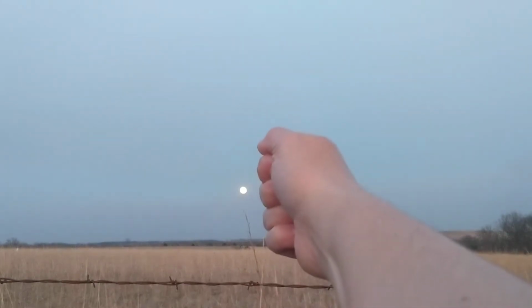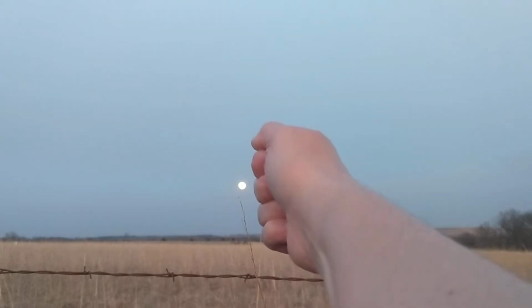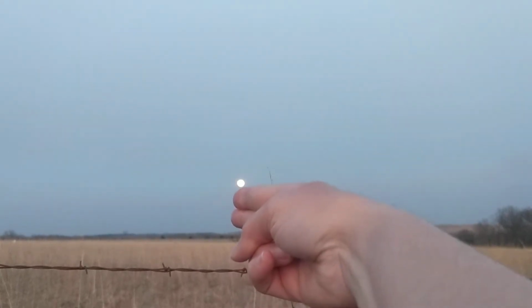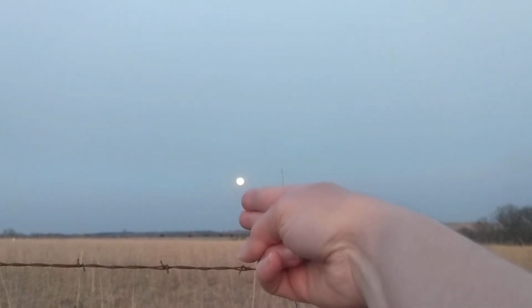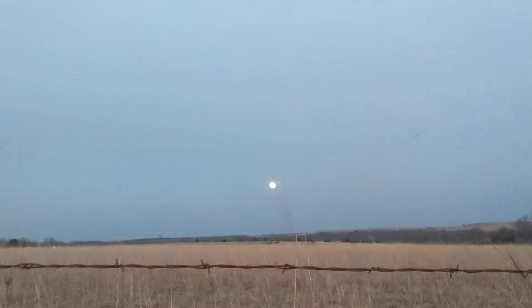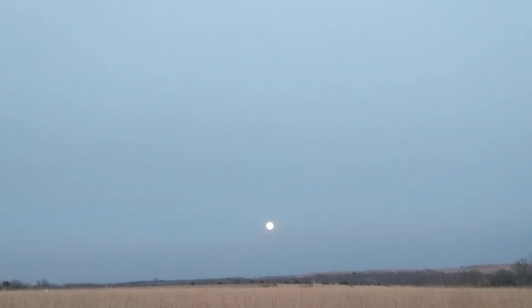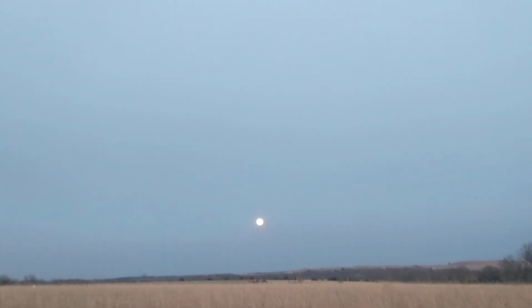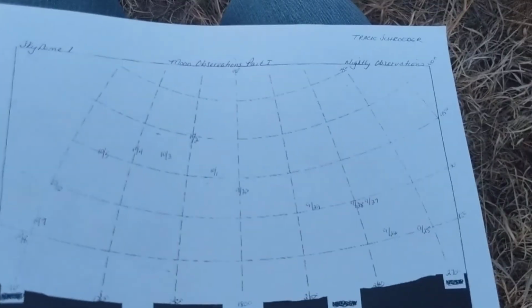If you go with your fist, that's about 10 degrees. And if you go with a couple fingers, that's about 5. So if we look at this, we can say that the moon is 5 degrees above the horizon. So the altitude of this particular moon right now, whatever time it is, is 5 degrees above the horizon. Okay. So on our graph, we're going to map that.